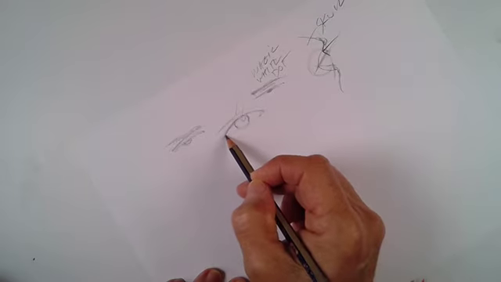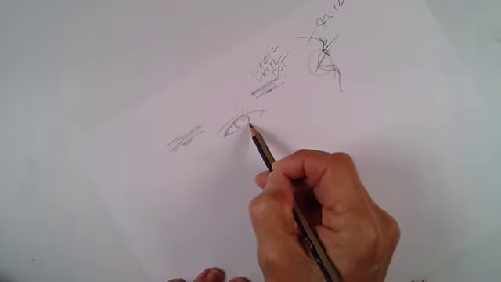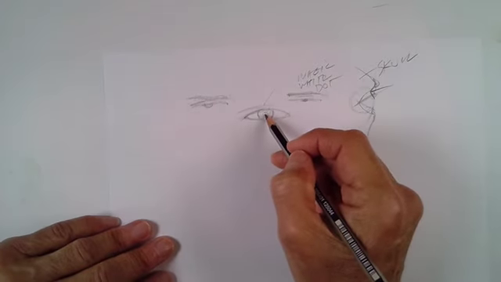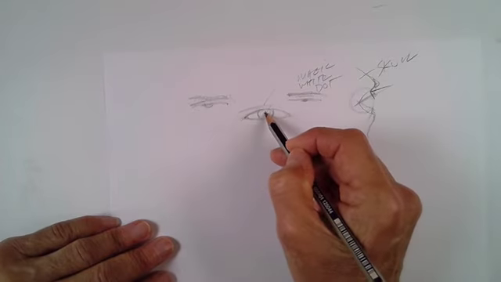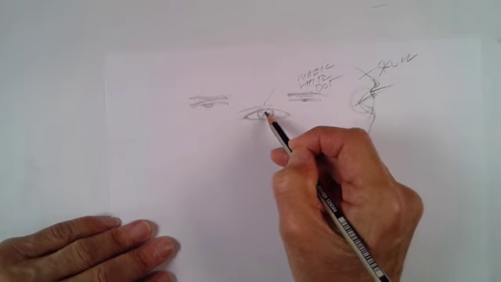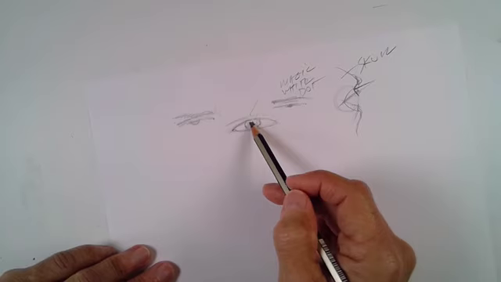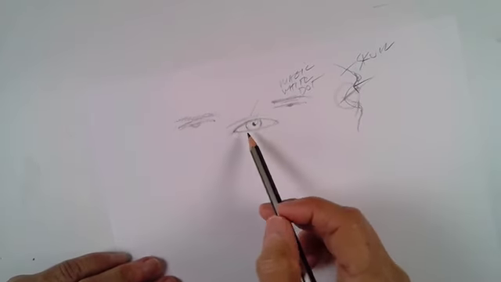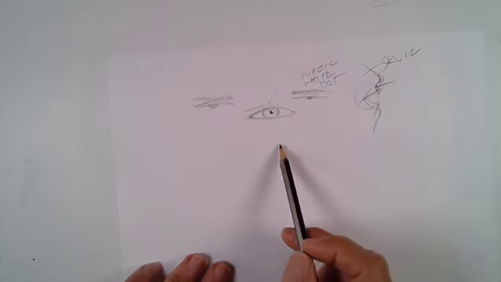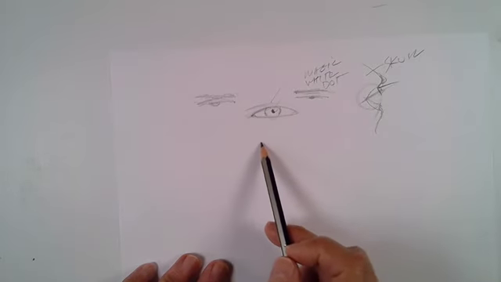So here's a shadow area in here, and then you're going to have your iris. Let me make this a little bit larger so that you can see what I'm doing here.